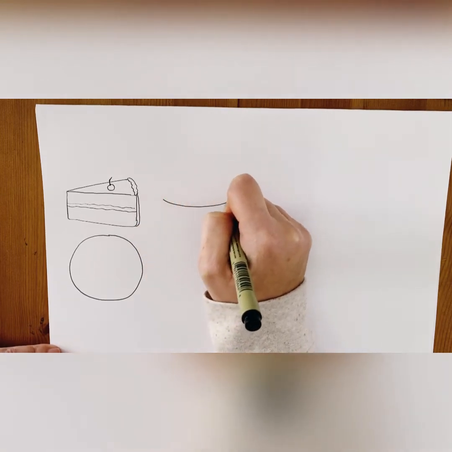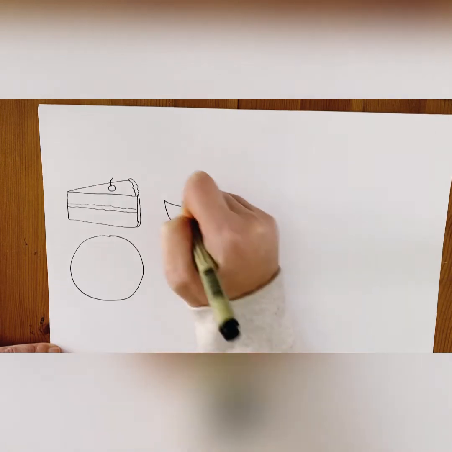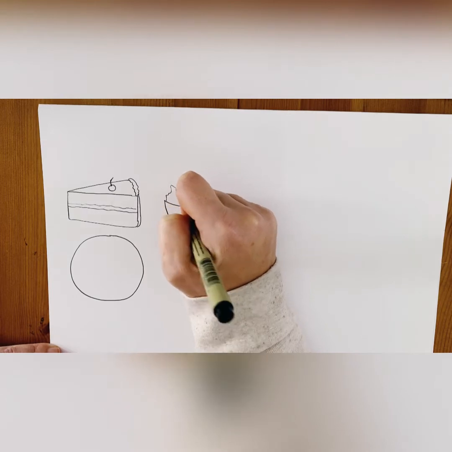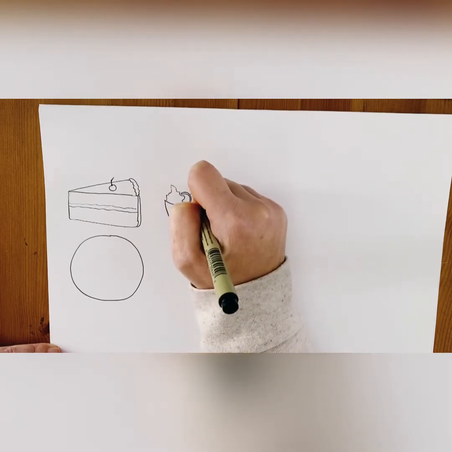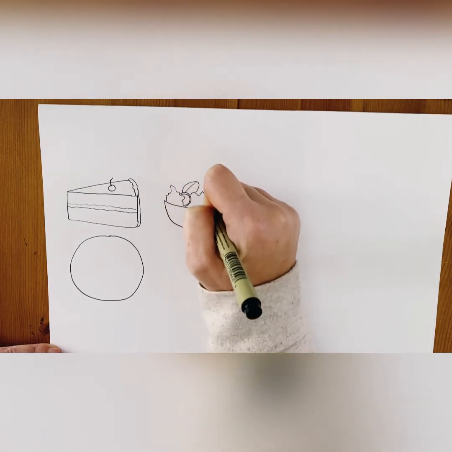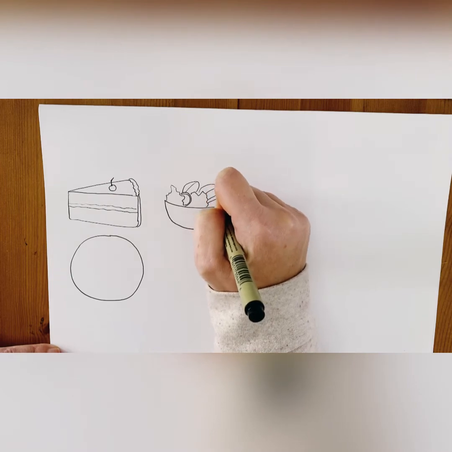Maybe a bowl of salad. So I can draw my bowl of salad, and then eventually I'll think about how many syllables the word salad has. So how is that beat divided up into different sounds? There we go. There's some little spinach leaves.